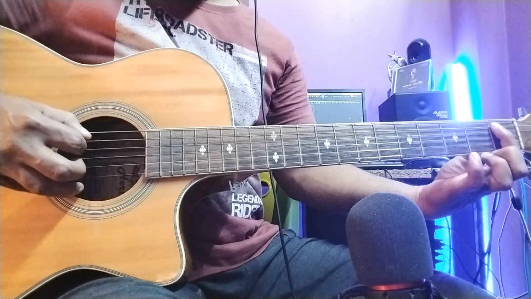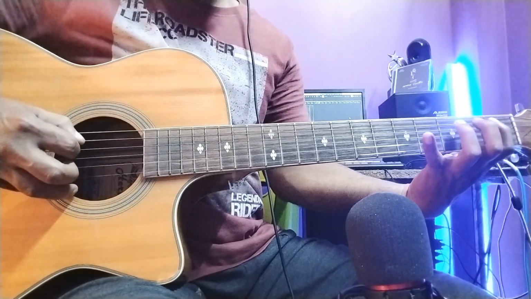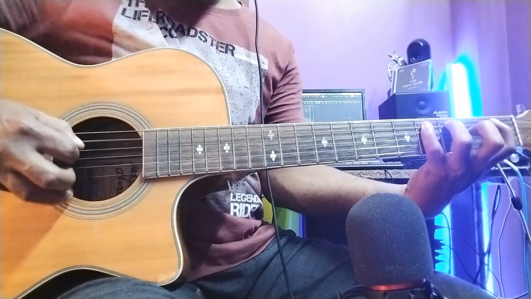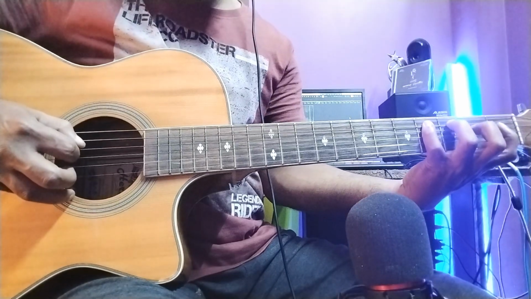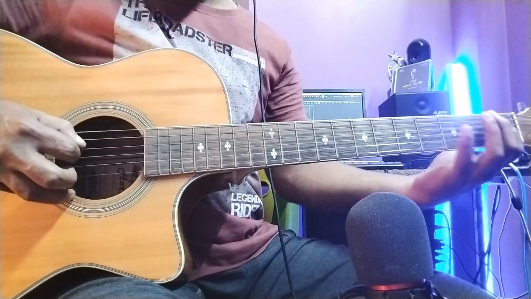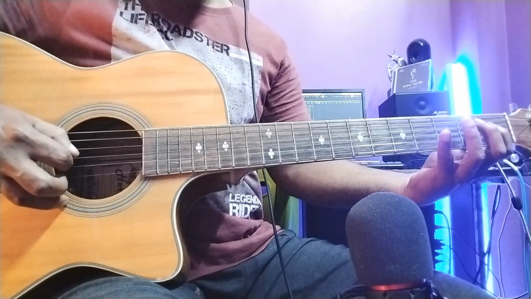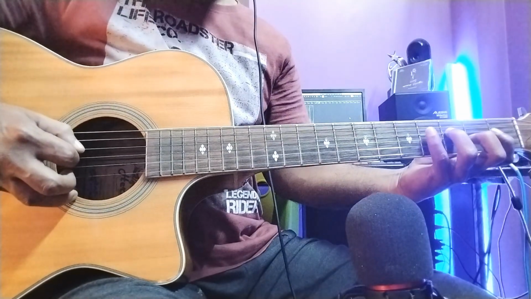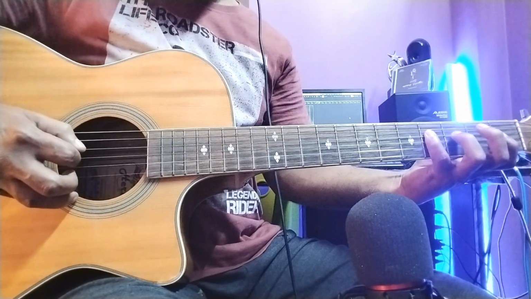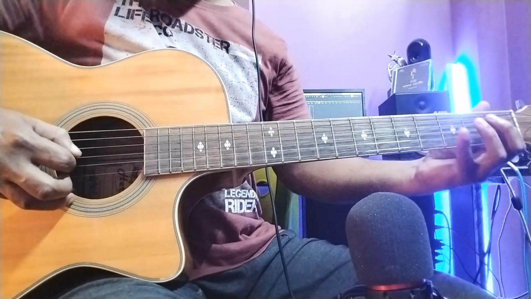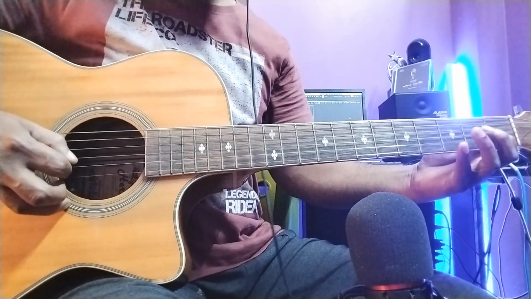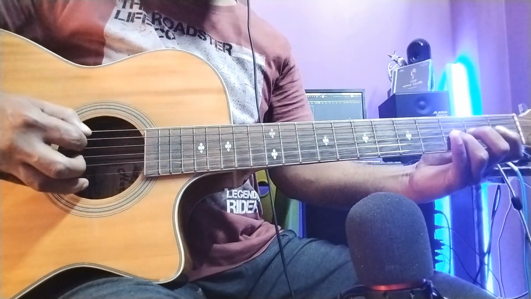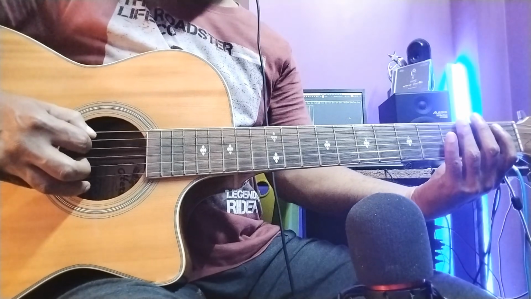A sharp on the first fret of the fifth string, C on the third fret of the fifth string, C sharp on the fourth fret of the fifth string, D sharp on the first fret of the fourth string, F on the third fret of the fourth string, F sharp on the fourth fret of the fourth string, G sharp on the first fret of the third string, and A sharp on the third fret of the third string. Okay, so let's play the A sharp minor again.